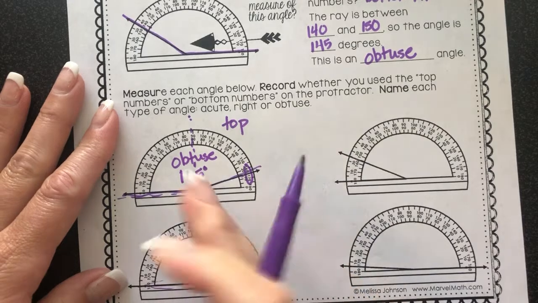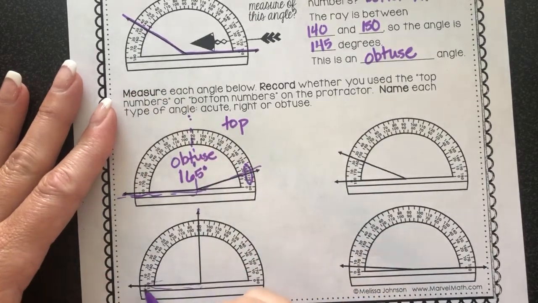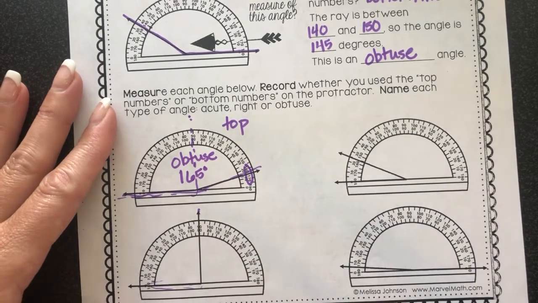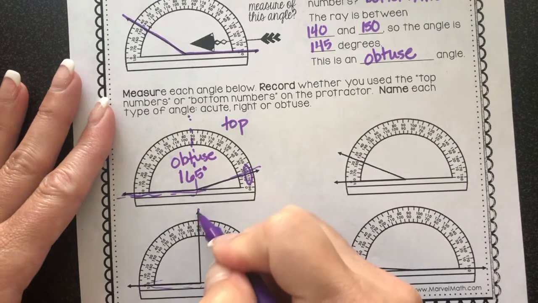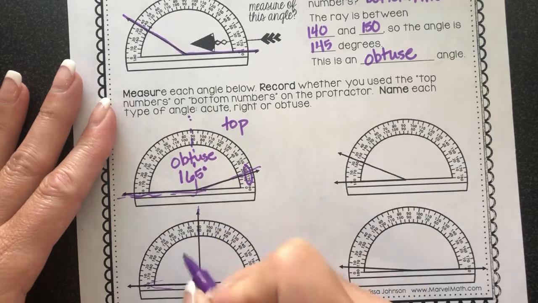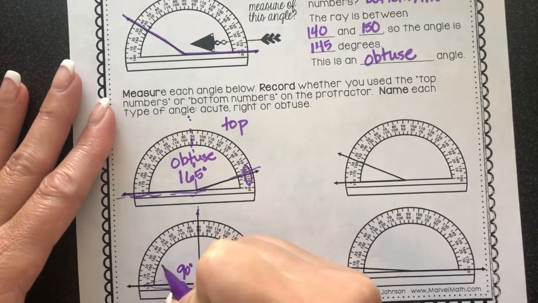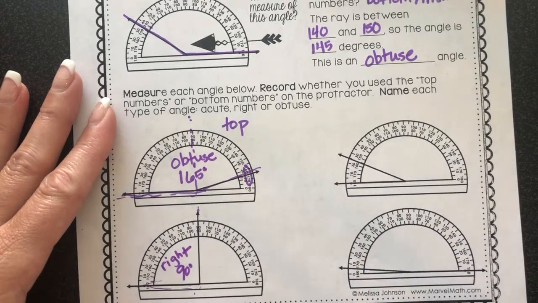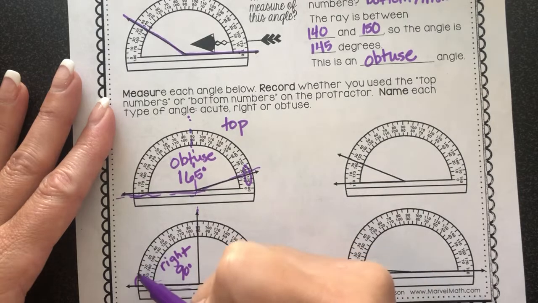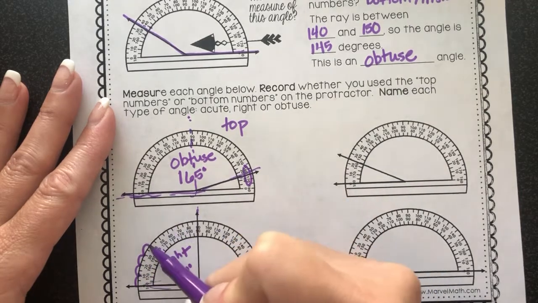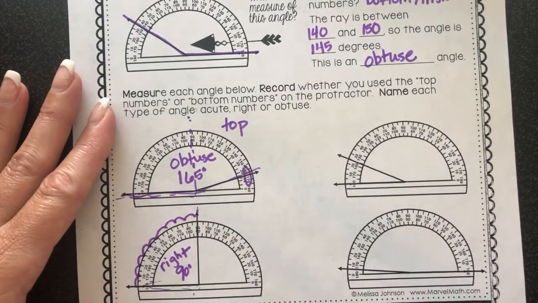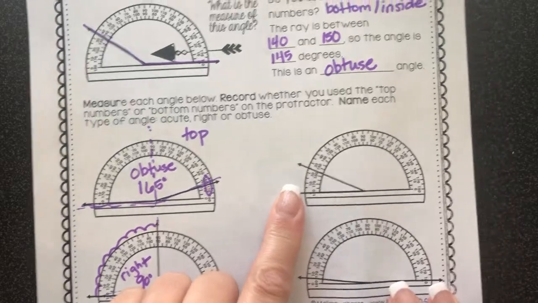Okay, again, this one is open to the left. Okay, we have this ray running through the 0 on the left, so we're using the outside numbers. Okay, this ray runs straight up to 90 degrees. So that means that this angle is 90 degrees and is a right angle. Okay. Another way you can check for sure is you know that they're counting by tens here. So you could count by tens and that would get you all the way to 90 degrees. Okay. All right, to the right.